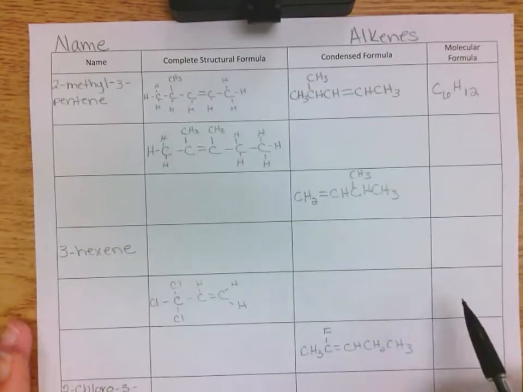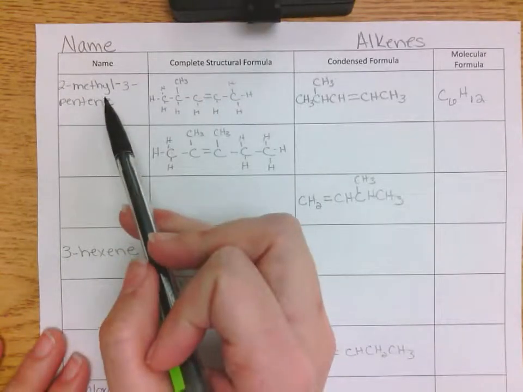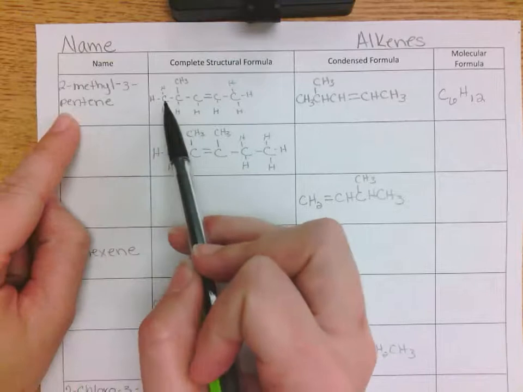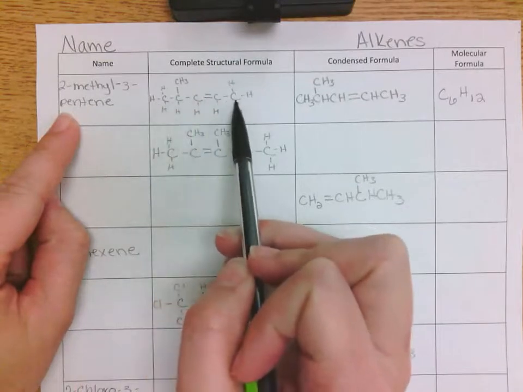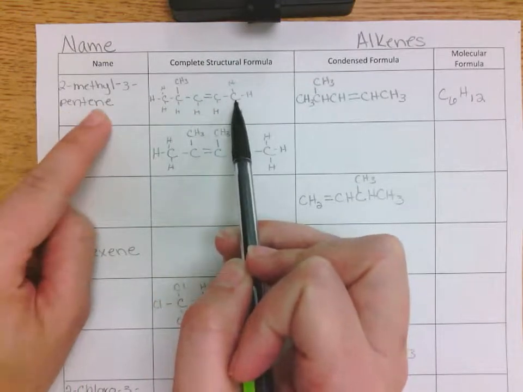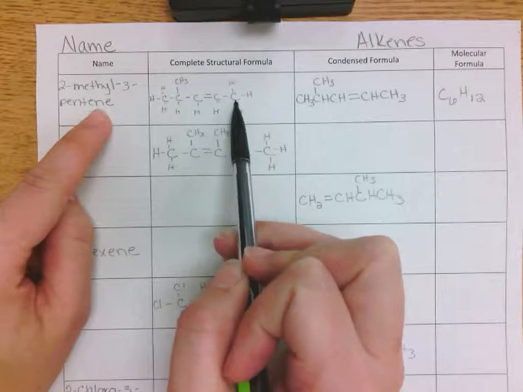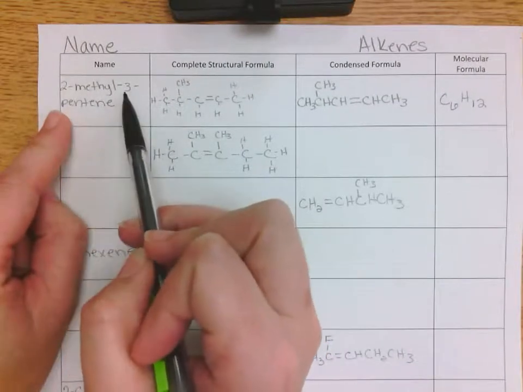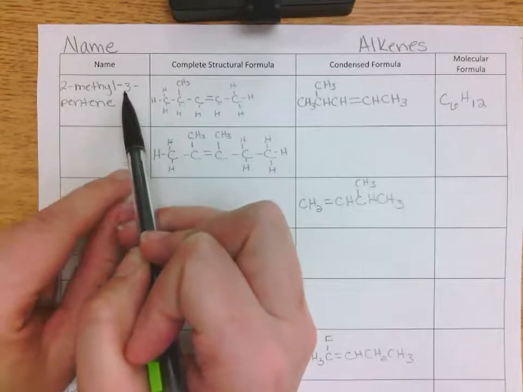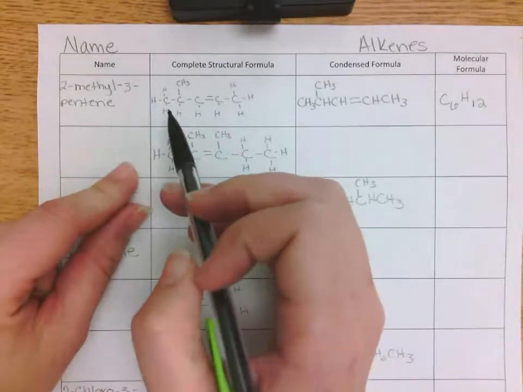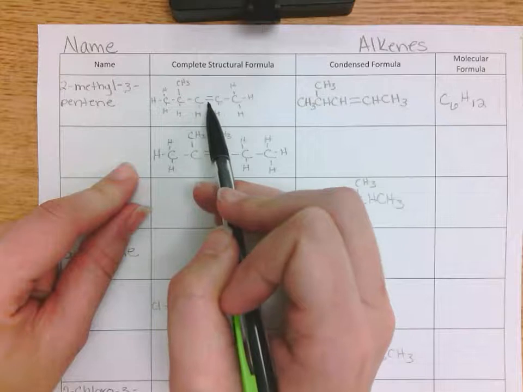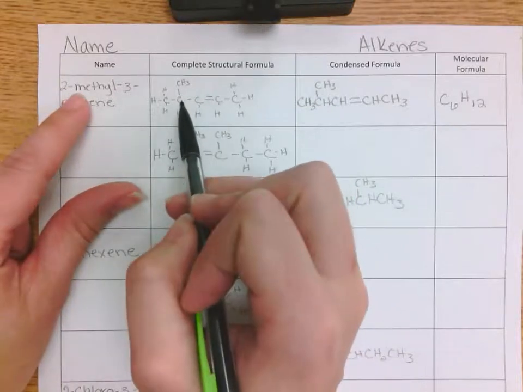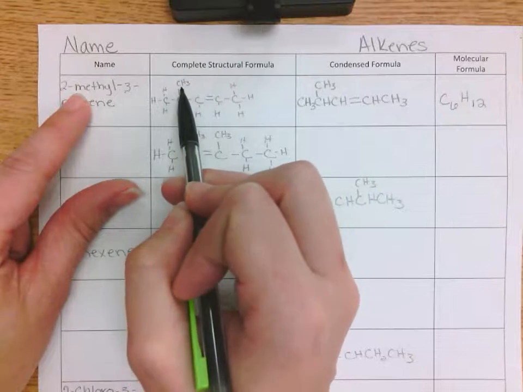So if we look at the first example that I've done, 2-methyl 3-pentene. So pent, that tells me 5, so if I count, there should be 5 carbon in my chain. ene tells me there's a double bond somewhere in that chain. If I look at the number before pentene, it's 3. So that tells me that my double bond is after carbon 3. So 1, 2, 3. There's my double bond. And then I have 2-methyl. So on my second carbon, there should be a CH3.